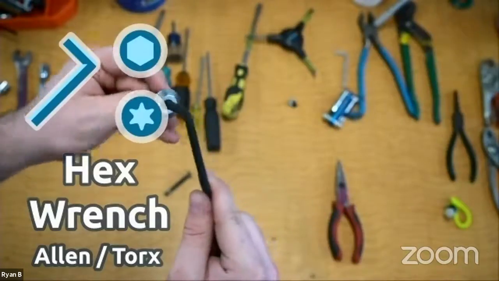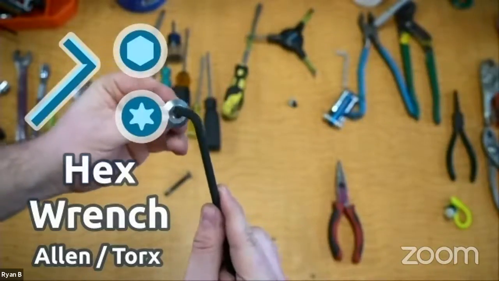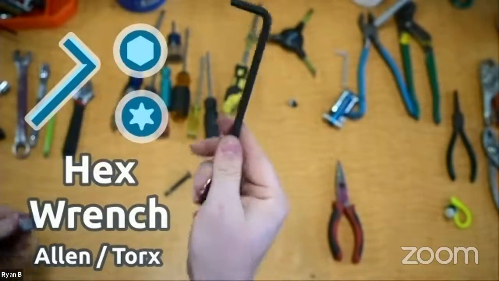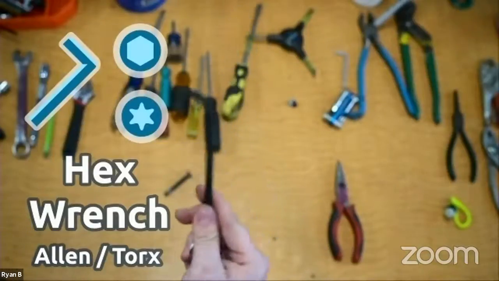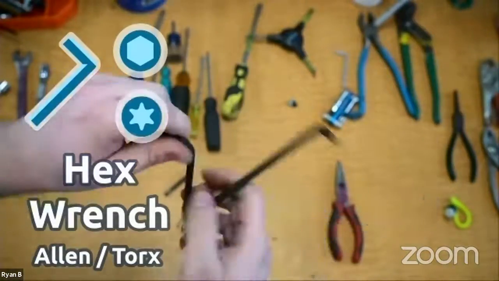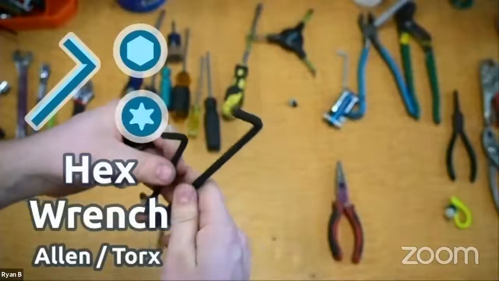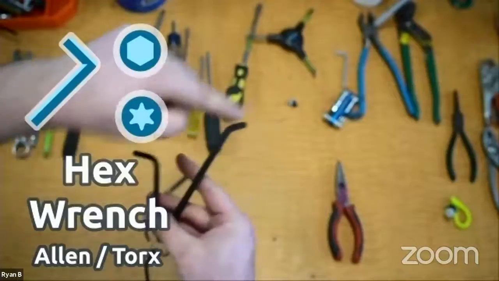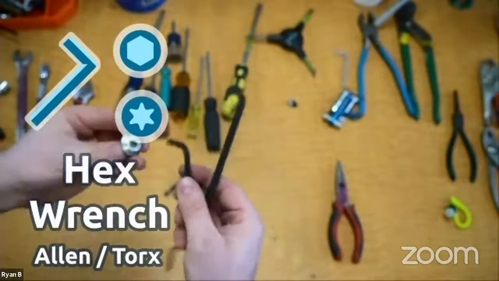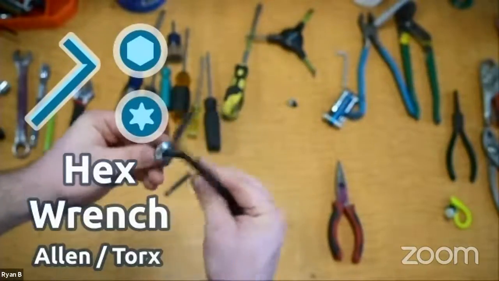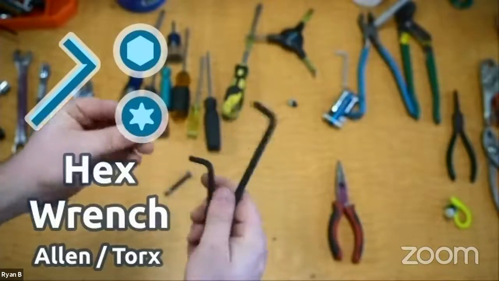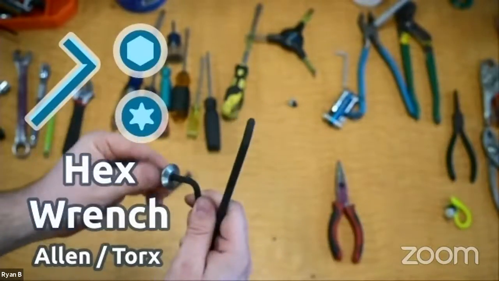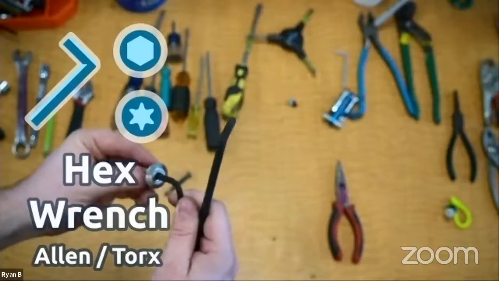Anyway, the point is with Allen wrenches, you have to use the exact size. This is a size 6, and that means it's 6 millimeter. This is a 5 millimeter. 1 millimeter is not a huge difference. Well, besides the fact that this one is really long for whatever reason. But if I put a 5 in there, it just spins freely. Even though it's just one size smaller, it does not catch at all.